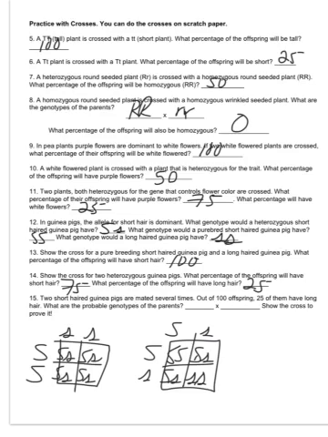15. 2 short-haired guinea pigs are mated several times. Out of 100 offspring, 25 of them have long hair. What are the probable genotypes of the parents? So we would expect, if we're going to get 25% recessive, it's going to look like this scenario right here. So what were the parents? The parents are heterozygous.